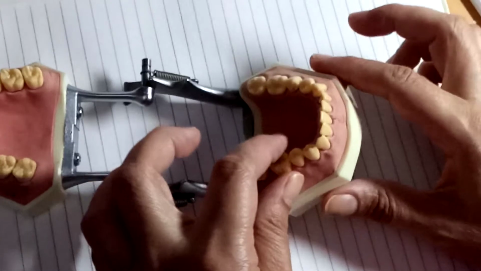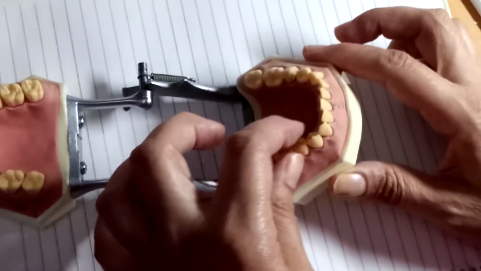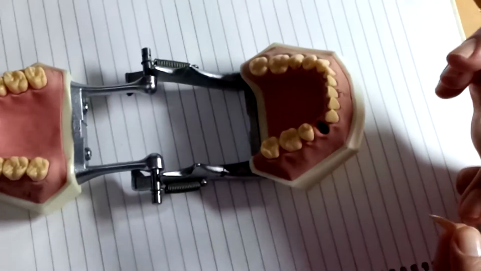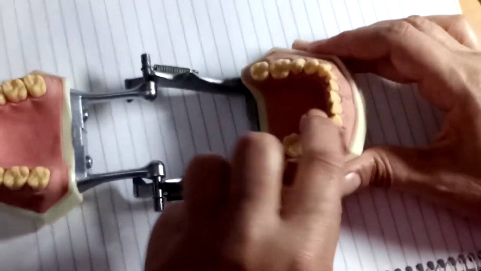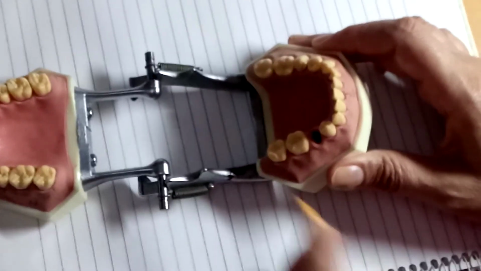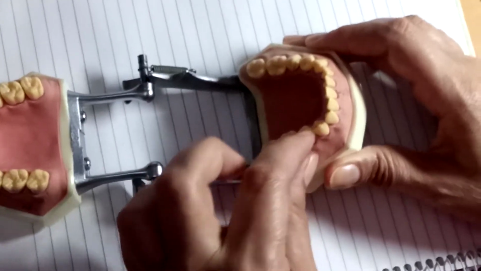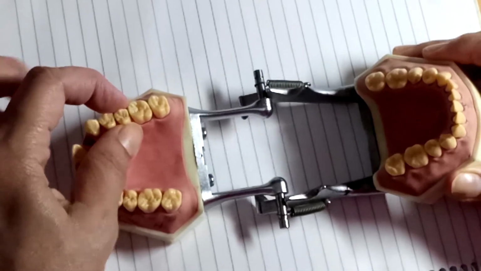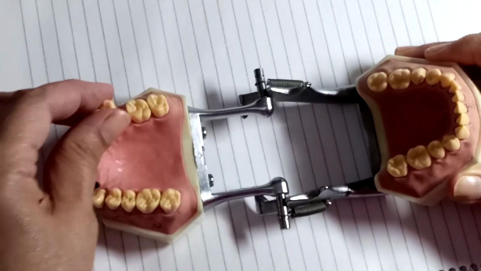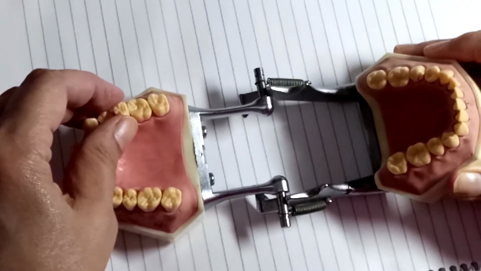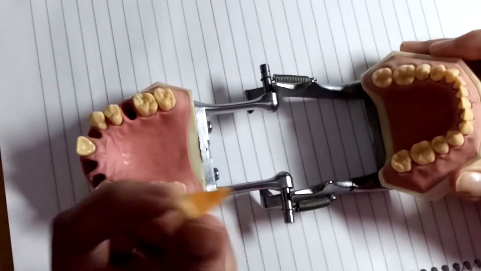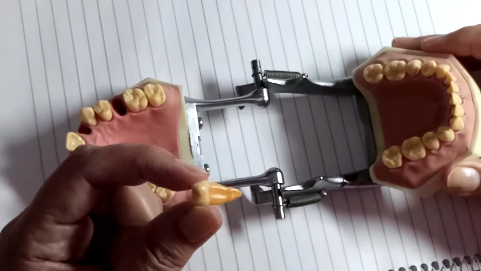And then we have the mandibular premolars, which are also single rooted. Can you see, single rooted. First premolar, second premolar, also single rooted. And then we have the maxillary second premolar. Let's look at the maxillary second premolar. The maxillary second premolar is also single rooted.